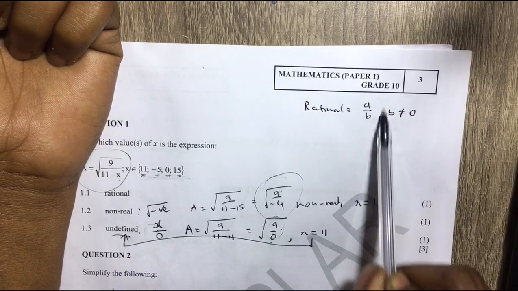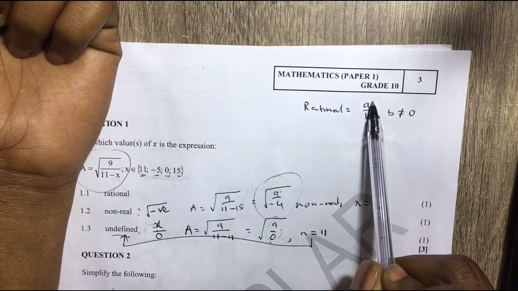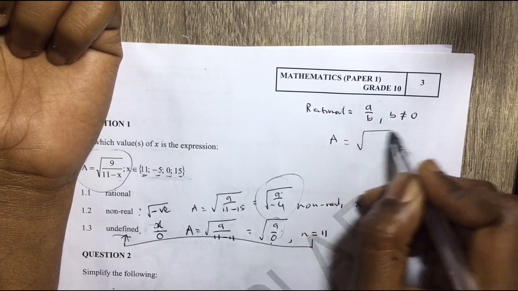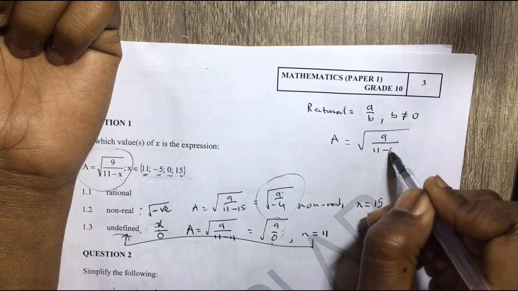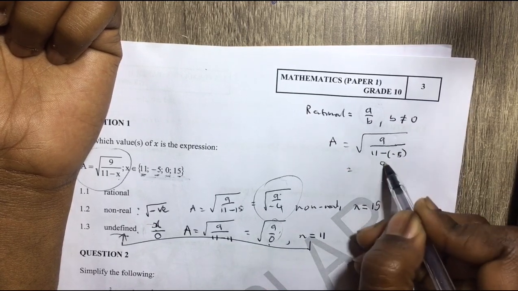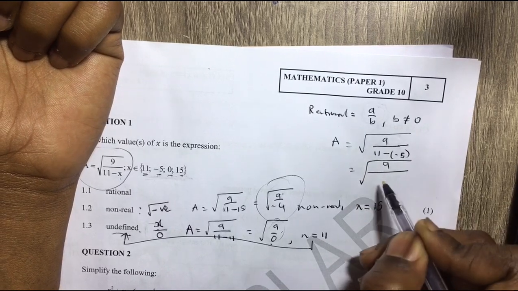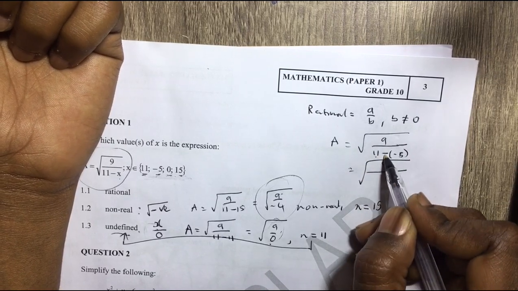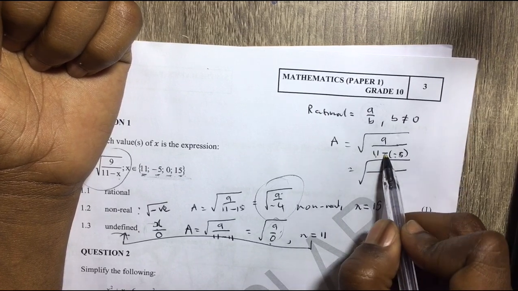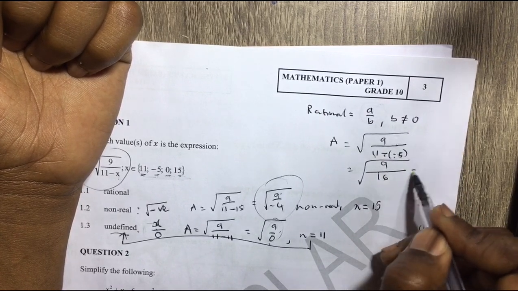If I put minus 5, look, I get the square root of 9 over 11 minus 5. If I put minus 5 inside there, I'm going to get 11, negative and negative is going to be a plus. So 11 plus 5 will give you 16.